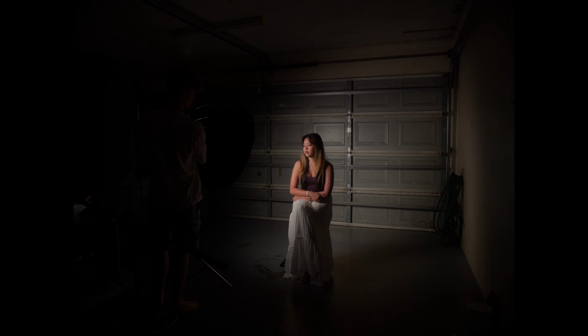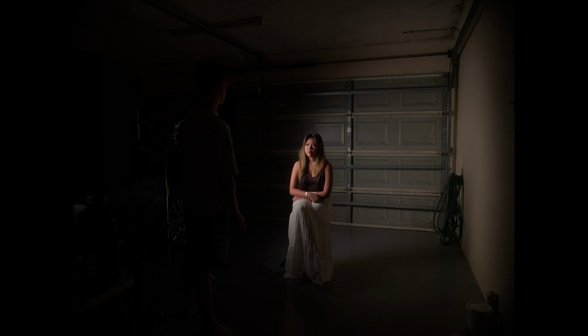Now let's get something a bit more dramatic. Move the light directly side onto the face. This will create a look where half of the face is lit and the other is in darkness, which can make a very dynamic image.